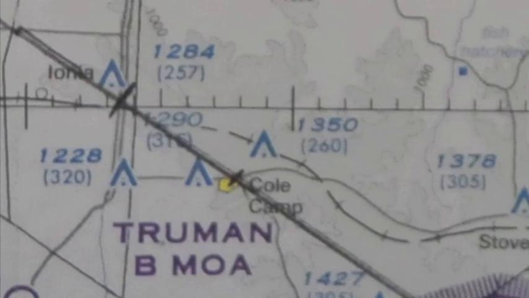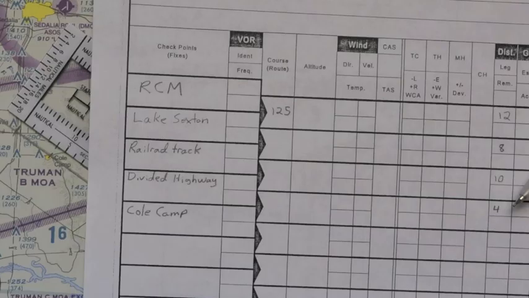The fifth checkpoint will be the city of Cole Camp. Write down on your navigation log the distance between the divided highway and Cole Camp. This leg is only 4 nautical miles. We can expect a shorter time between these checkpoints. This requires extra vigilance for timing yourself between checkpoints and changing your navigational radios. We will get to these methods later on.